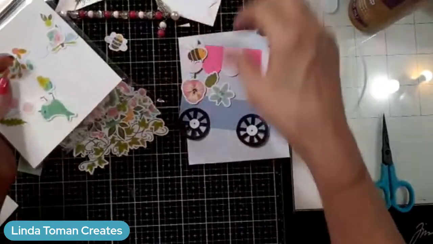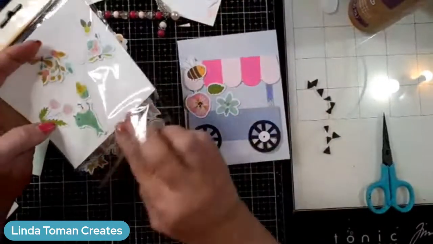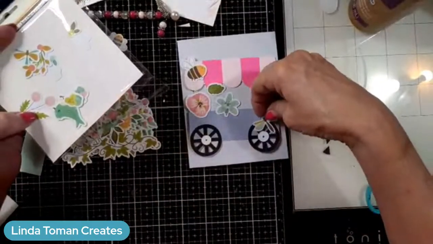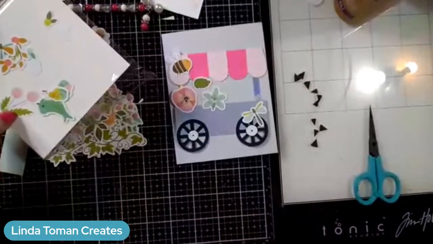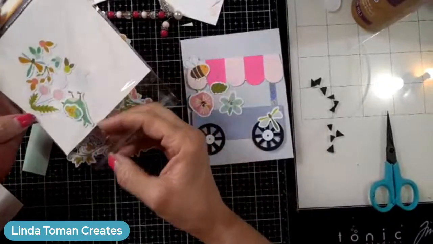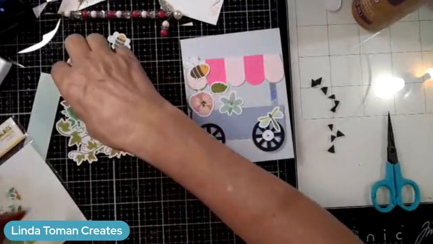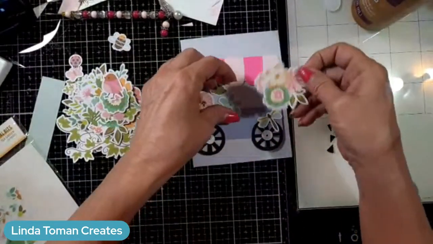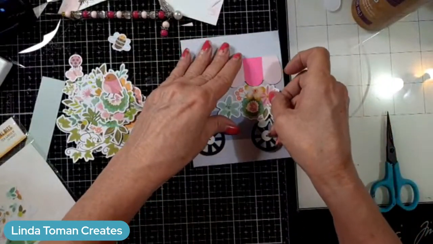We can give it a bumblebee, a little dragonfly. Oops, I didn't mean to hit that. Sorry. Let's see. Oh, here's a whole bunch of flowers. It has to go under that, though.